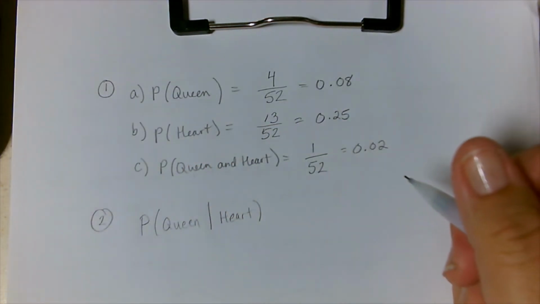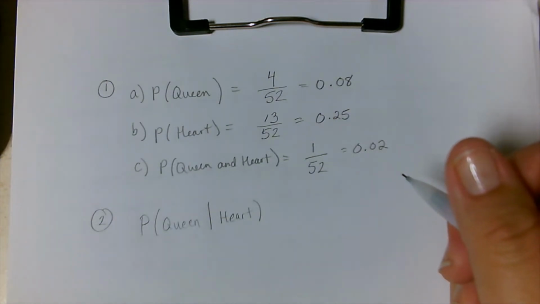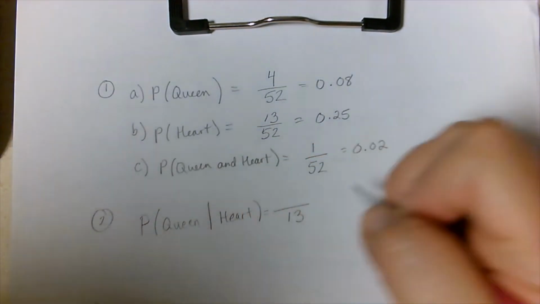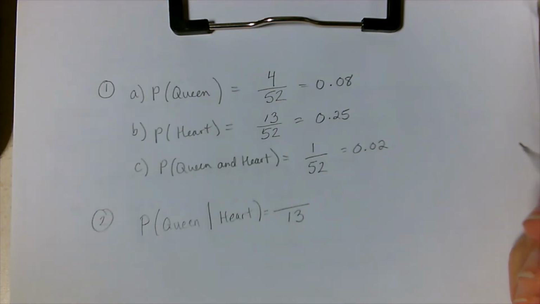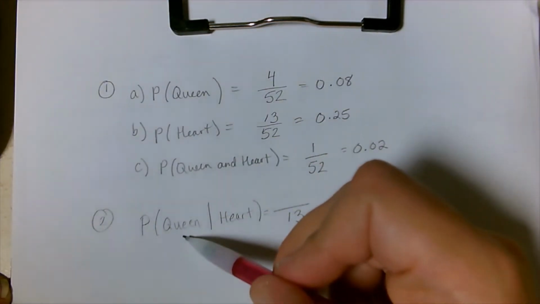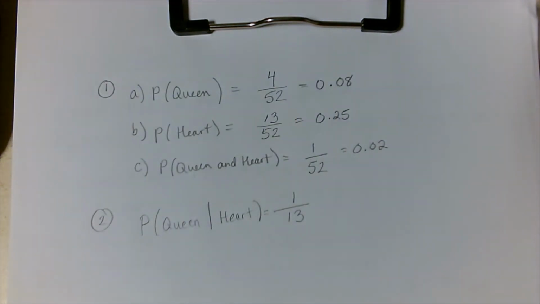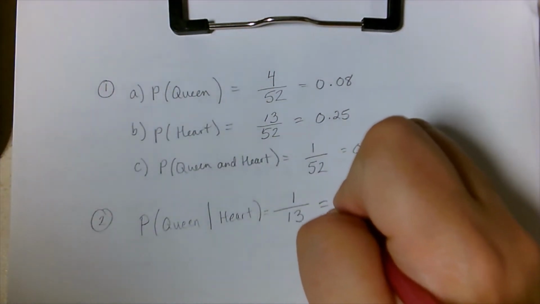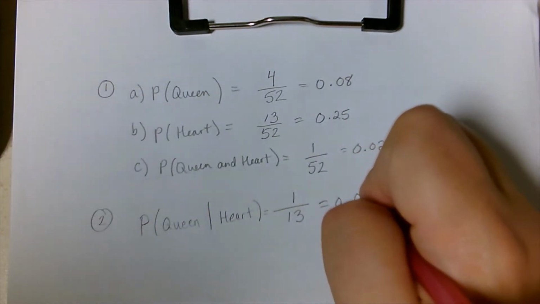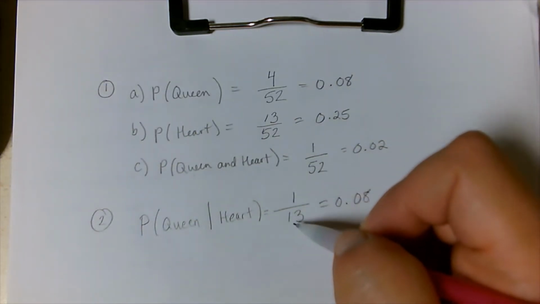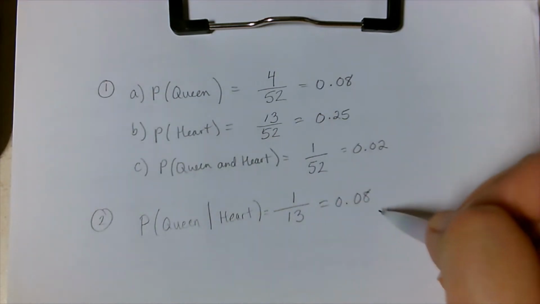We've seen this before, but I only showed it to you briefly. So the probability of getting a queen, given that your card is a heart. Well, that means, first of all, the very first thing she did is take only the hearts out of the deck. So we're only looking at 13 cards. Out of those 13 cards, what is the probability of getting a queen? Well, there was one queen, so 1 out of 13. When I divide on my calculator, 1 divided by 13, I get 0.0769, which is 0.08. So the probability of getting a queen, if you're looking at only the hearts, is 1 out of 13, which is 0.08.